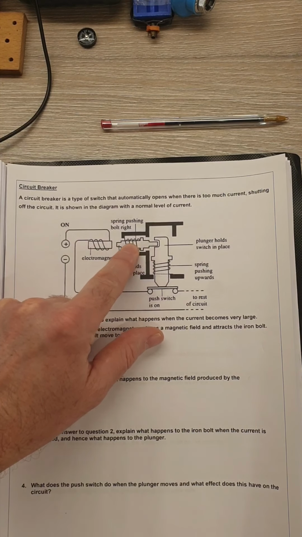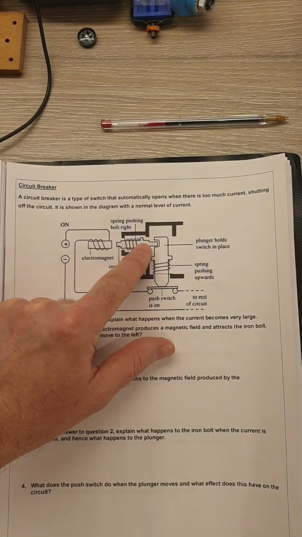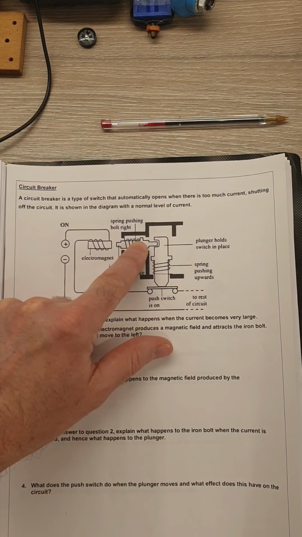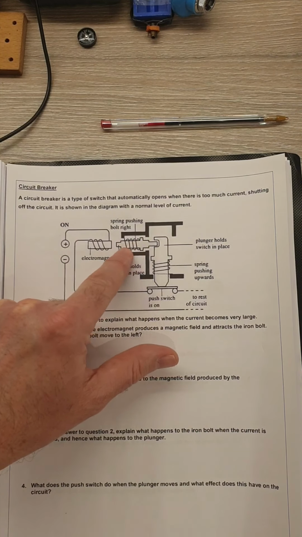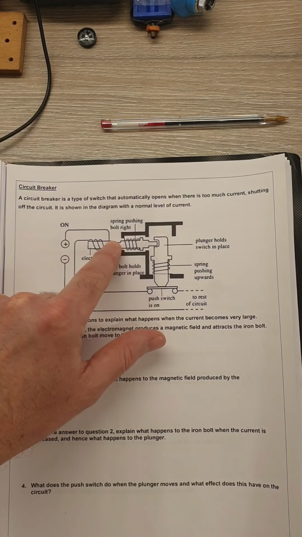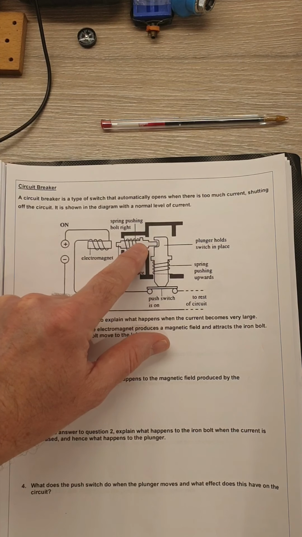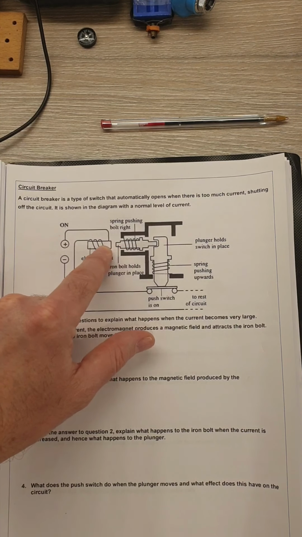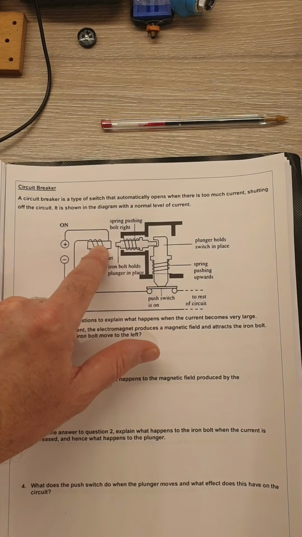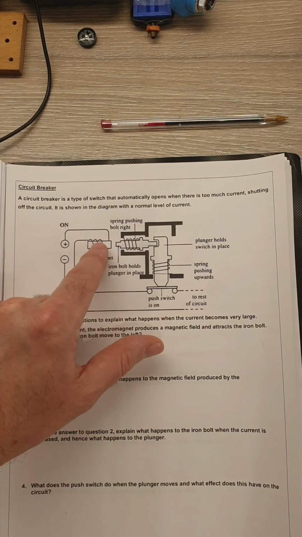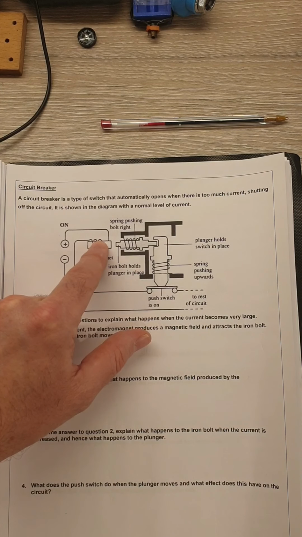But we can see that for that bolt to move towards the electromagnet, it needs to compress or squeeze this spring. So this spring is stopping the bolt from moving towards the electromagnet. So in order to compress the spring enough to allow the iron bolt to reach the electromagnet, we'd need to have a very large magnetic field, a strong magnetic field.